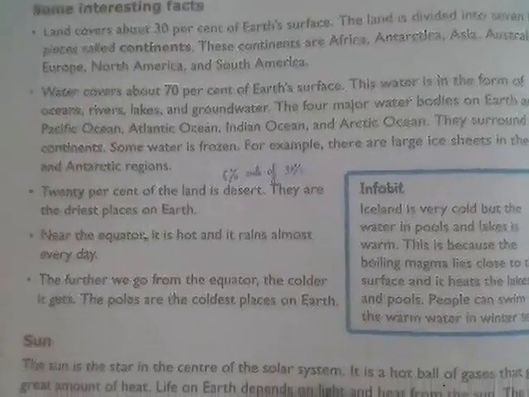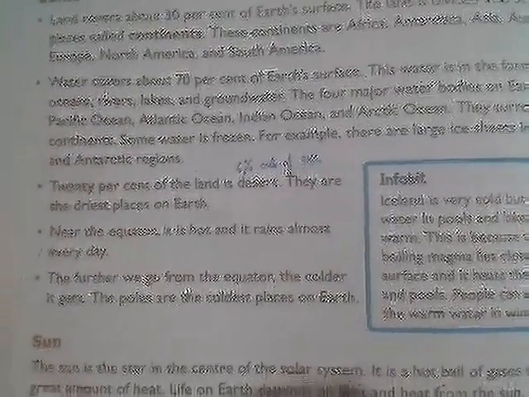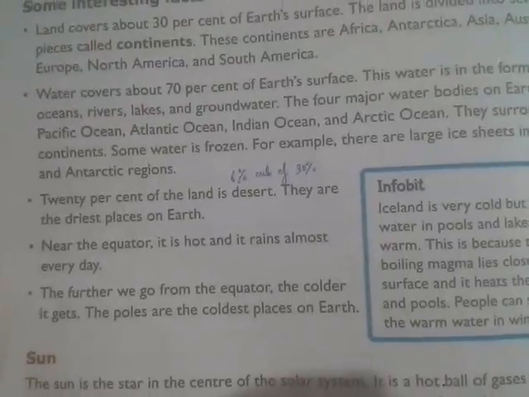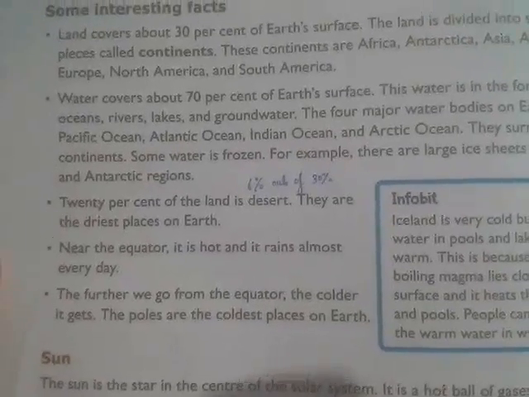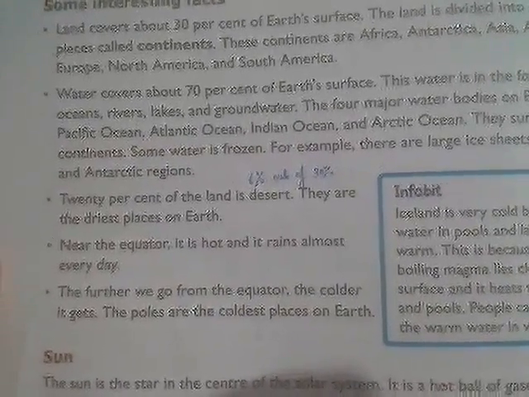So here you have some issues with the percentage. From the portion of land we have, if we consider that 100%, from there 20% is desert. So if we directly convert the percentage, that means out of 30% of land, 6% consists of desert, and the remaining 24% is your normal lands.